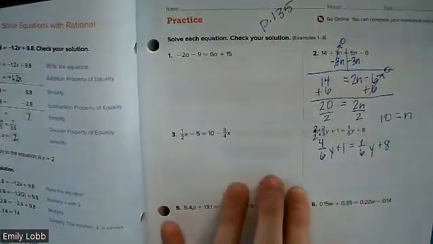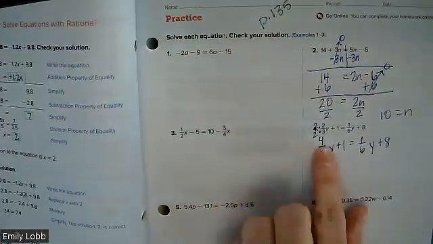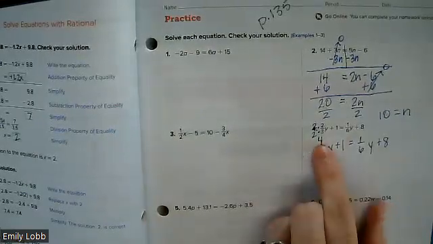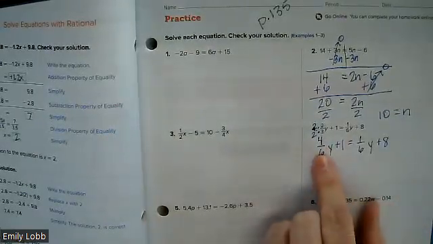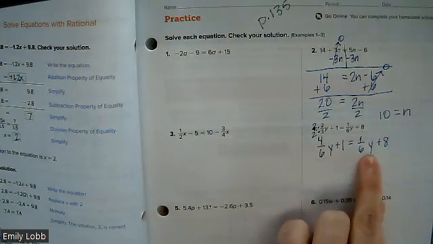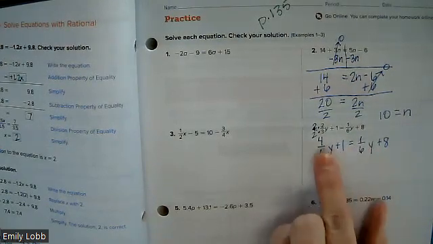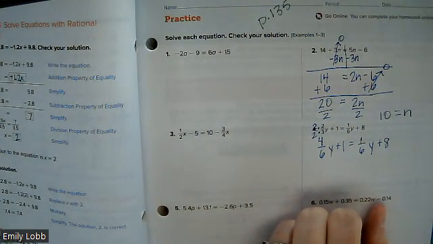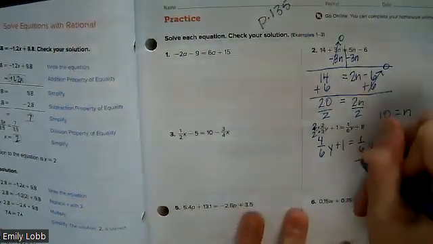Good. Now I have 2 options. I either need to move this over here or move this over here. So I'm either subtracting 4/6y from both sides, or I'm subtracting 1/6y from both sides. What looks like it would be easier? 1/6y. Subtracting 1/6y, I would do that.